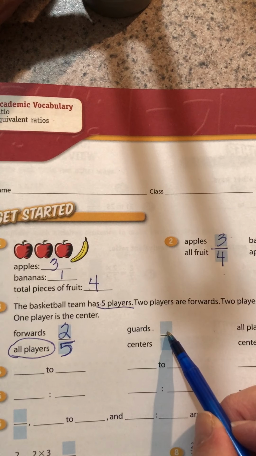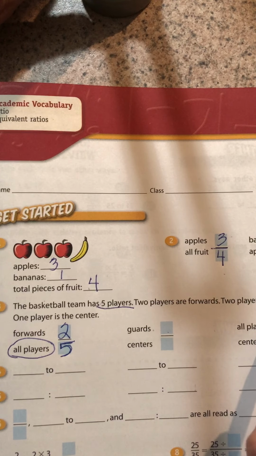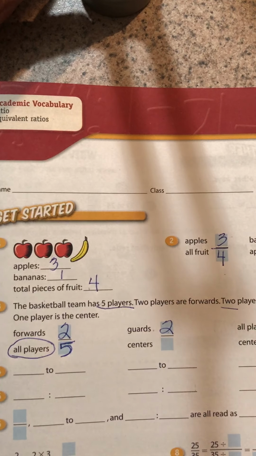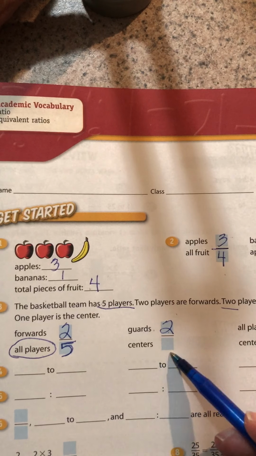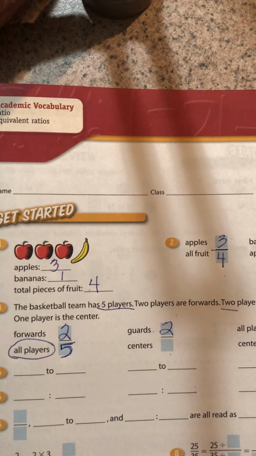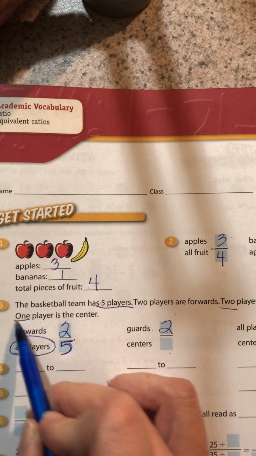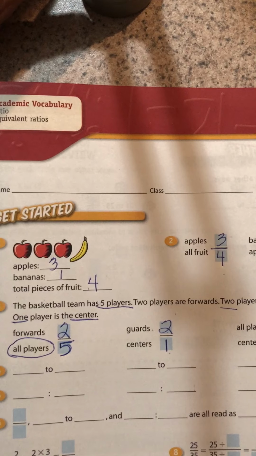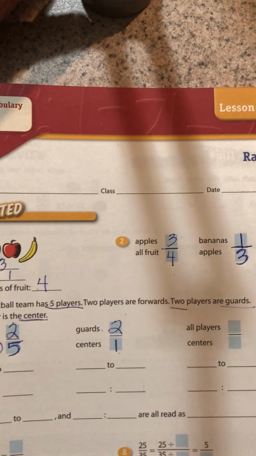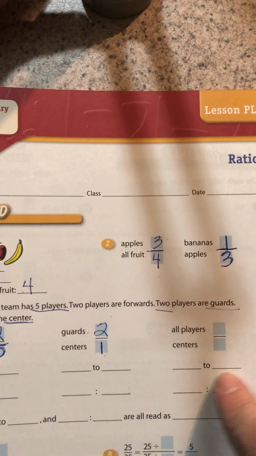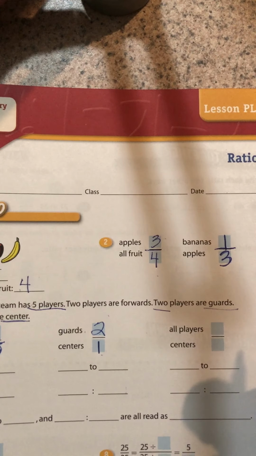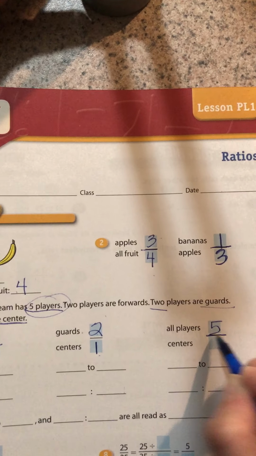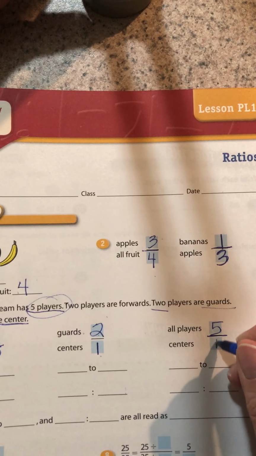Now, how many guards do I have? I have 2 guards. Okay? They want to know how many guards to centers I have. Well, how many centers do I have? Well, looks like here I only have 1 center. So my ratio is 2 to 1 for guards to centers. How many players do I have altogether? Well, it already told me that I had 5 players altogether. And how many centers do I have? I only have 1.